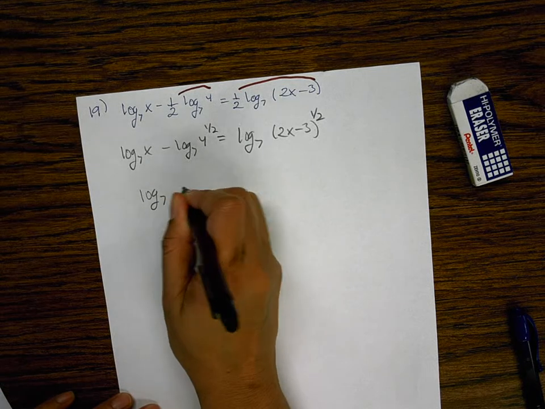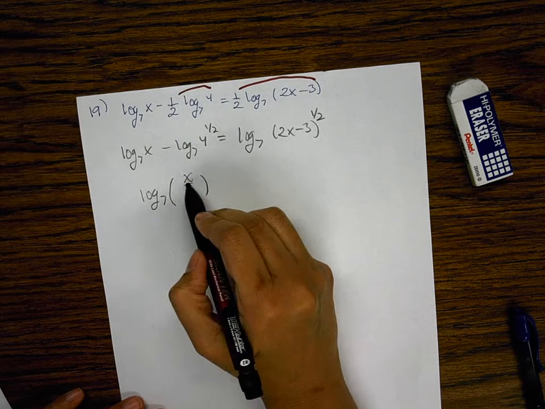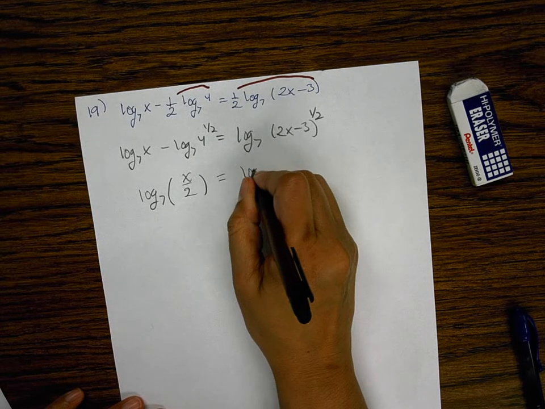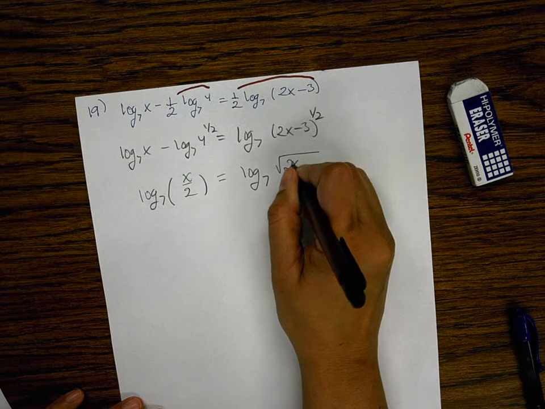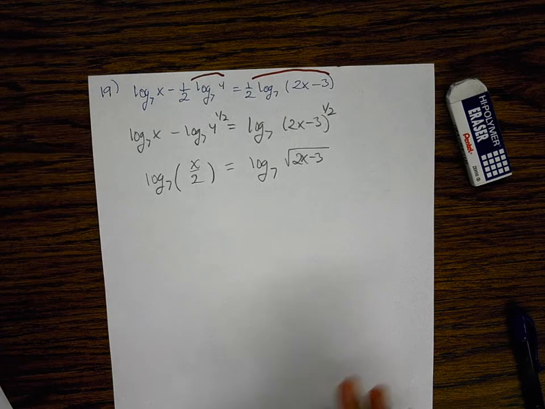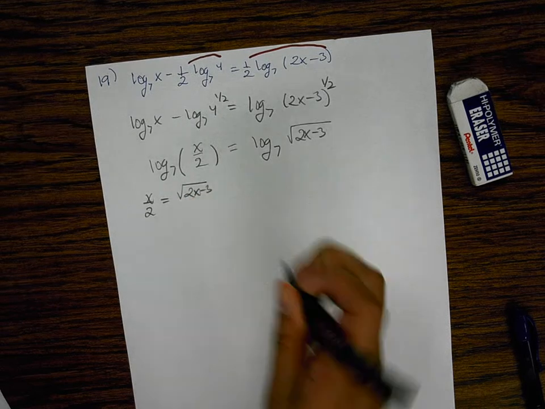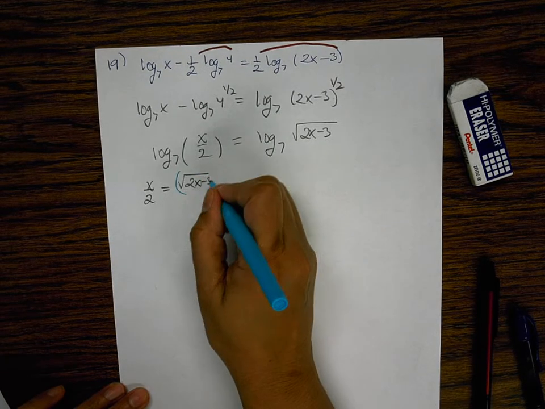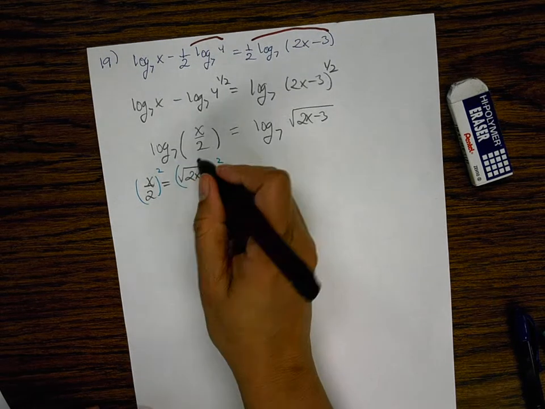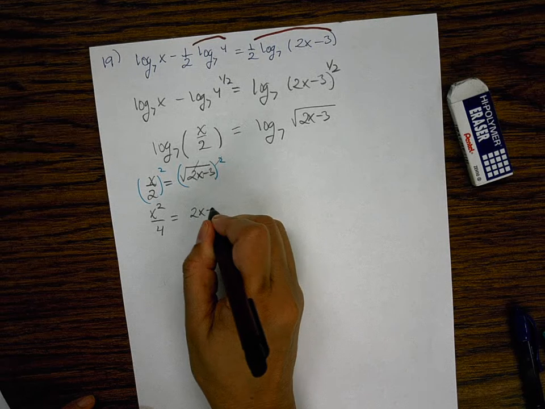Okay, log base 7 of x over 2. X goes to the top because of the minus, it becomes a fraction. 4 to the 1/2 is 2 equals log base 7 of the square root of 2x minus 3. One log on each side, so I can drop them because they both have the same base. So I have x over 2 equals the square root of 2x minus 3. And you undo a square root by squaring both sides because squares and square roots are inverse operations. They undo each other. X squared over 4 equals 2x minus 3.